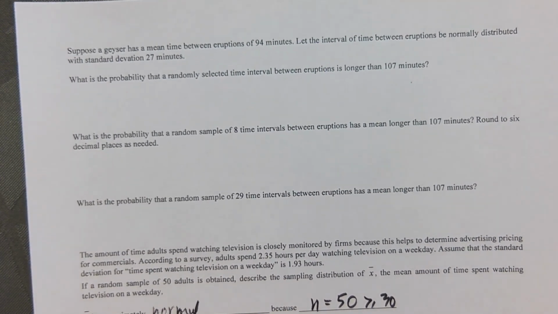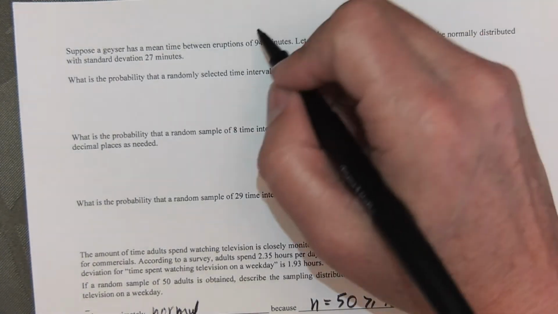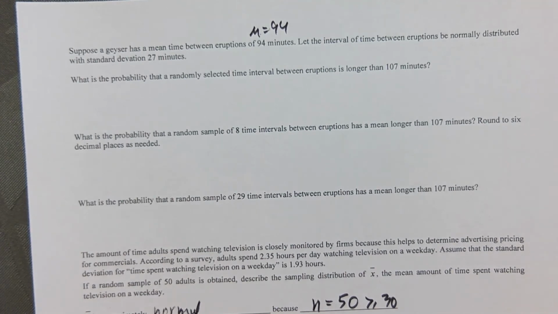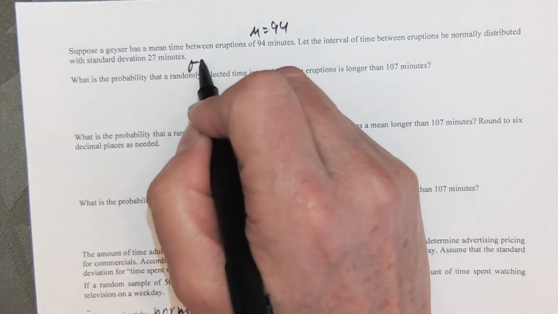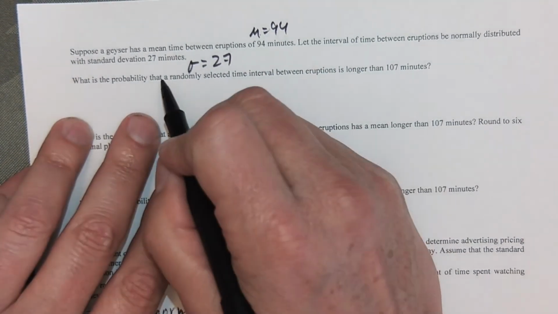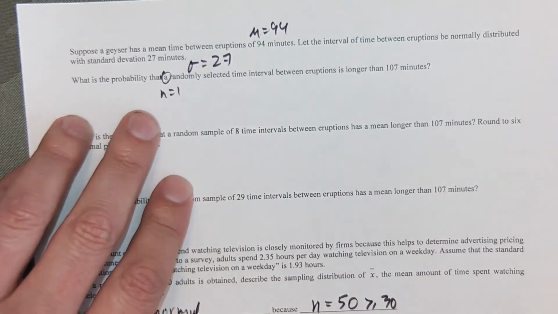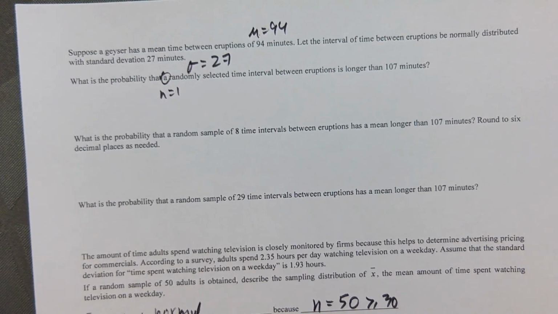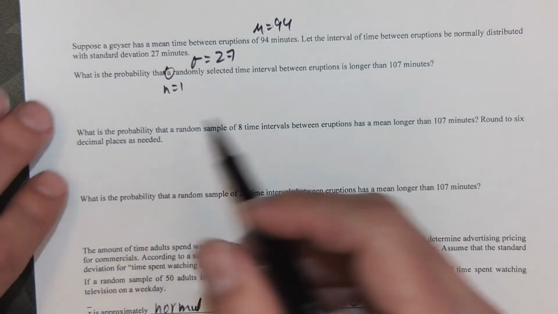So suppose that a geyser, if you don't know what a geyser is, you can Google that. They're really cool looking actually. Has a mean time between eruptions of 94 minutes. So here's my mean. Let the interval of time between eruptions be normally distributed with a standard deviation of 27 minutes. So here's my standard deviation of 27. What is the probability that a randomly selected time interval between eruptions, that means n equals 1, is longer than 107 minutes? Well, let's draw that out.